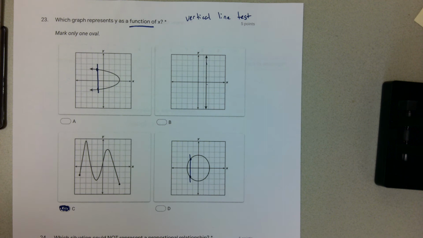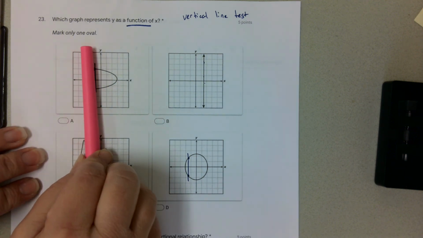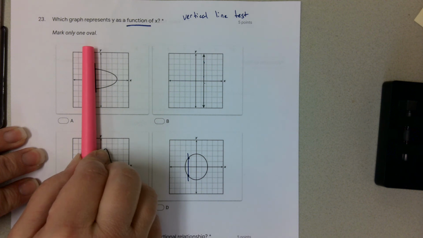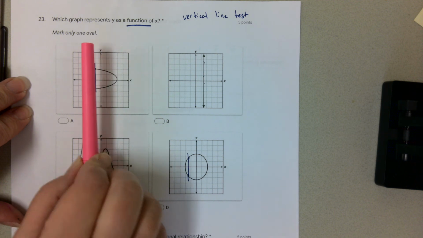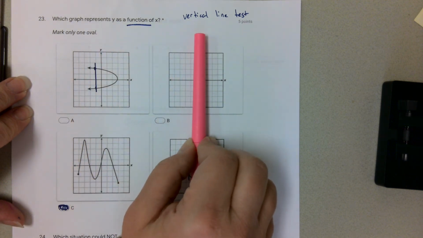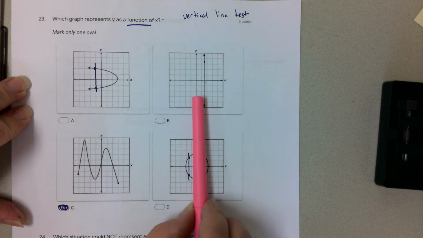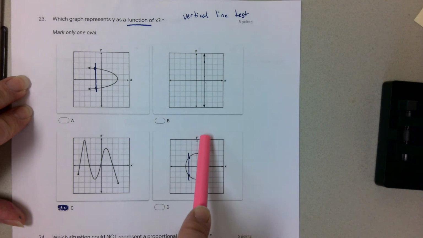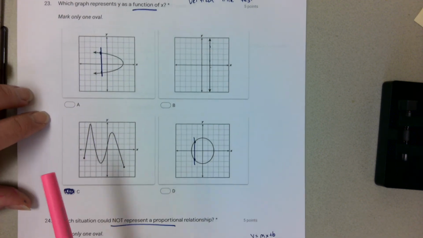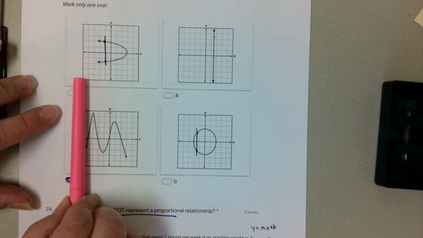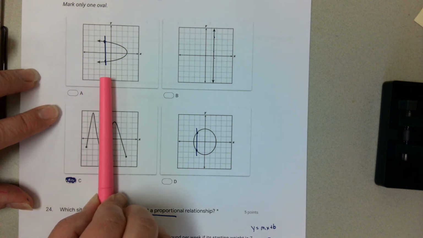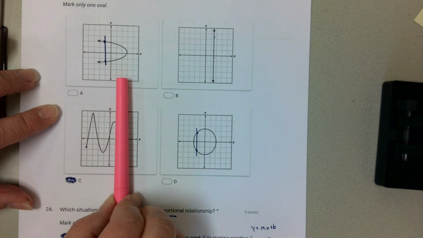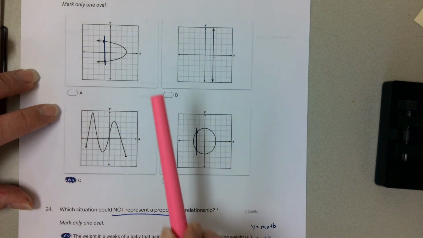Which graph represents y as a function of x? Again, we're doing our vertical line test. And so when I ran my pencil, I found, boop, I'm crossing this graph at 2 places. That is not a function. Here, when I get to my line, I'm crossing all of the points. So that's x repeating the entire line. So this is not a function either. Here, as I'm crossing the line, there's a lot of waves, but I'm only ever crossing it at one place with my pencil. That is a function.